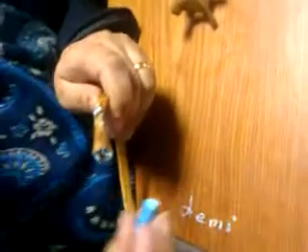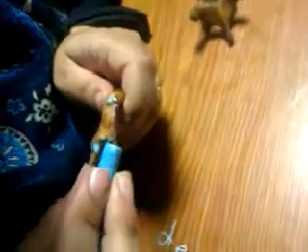Posterior end. Tubercle means elevation, an elevated part. The head has two demi-facets separated by a crest. The crest, where is the crest?